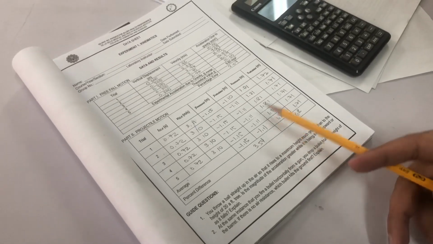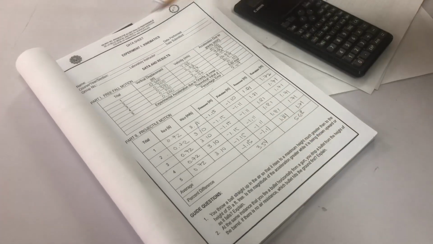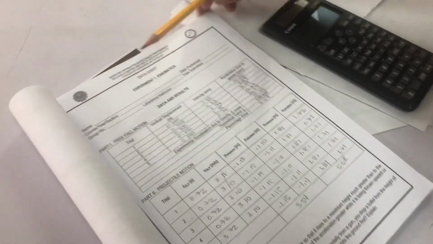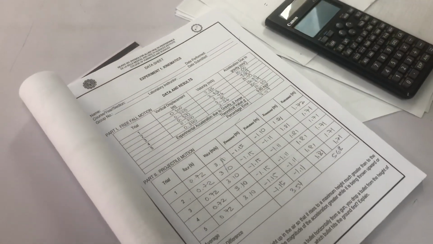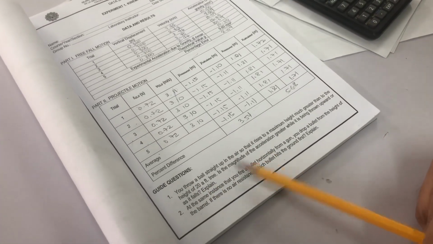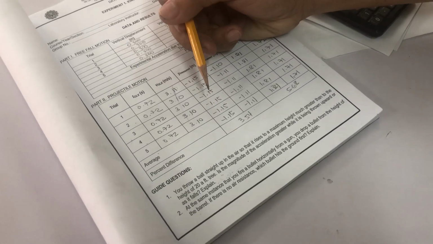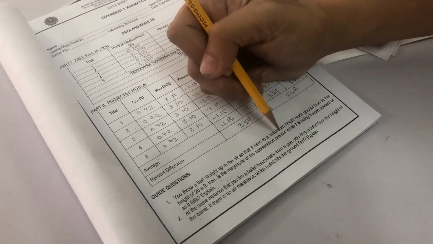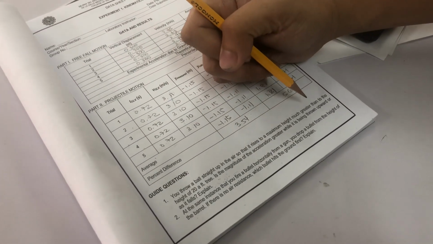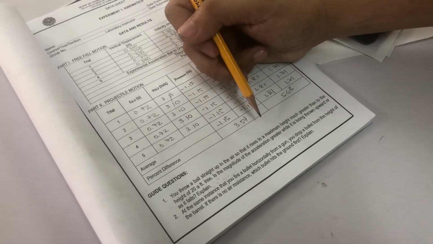The second part is projectile motion, and the first part is free fall motion, which we already computed in the first video. For this experiment, I want you to solve number 1 and number 2. You just need to apply the equations of motion. In number 2, you just need to answer: is the magnitude of the acceleration greater while it is being thrown upward or as it falls?